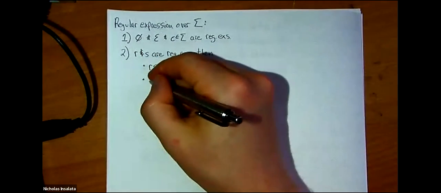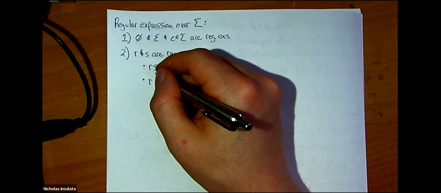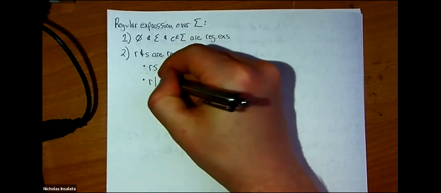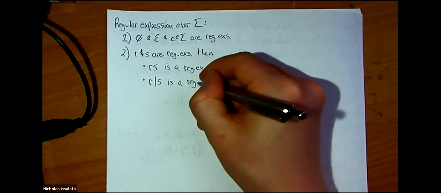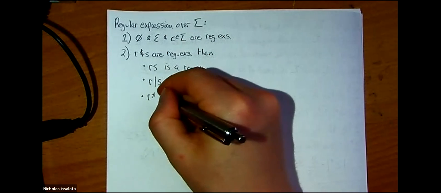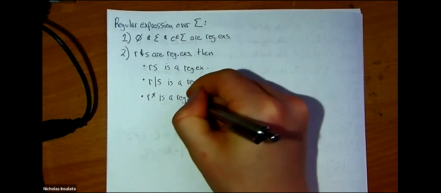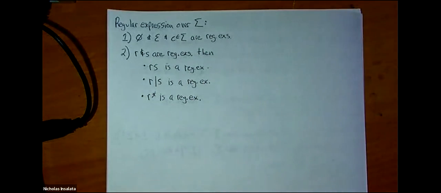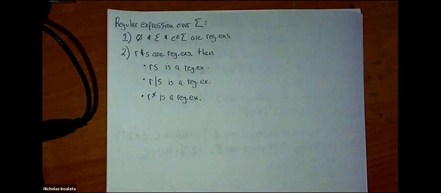Secondly, R or S is a regex. And thirdly, R star is a regex. And some examples are going to be really helpful here, right? I realize this is very abstract, right? So we'll do some examples.